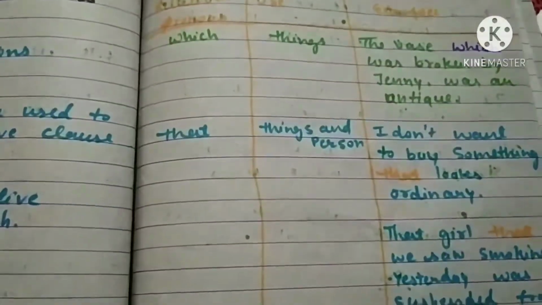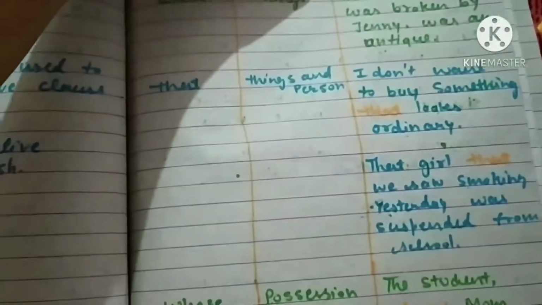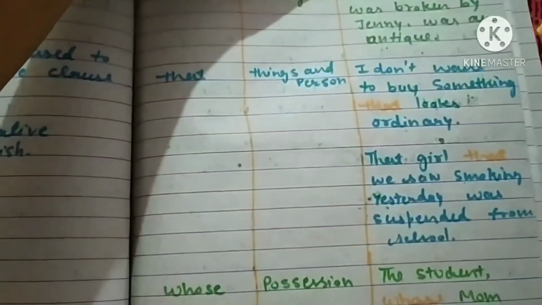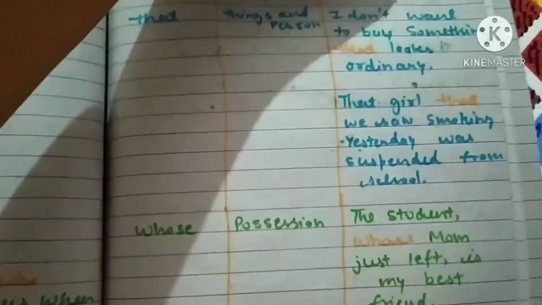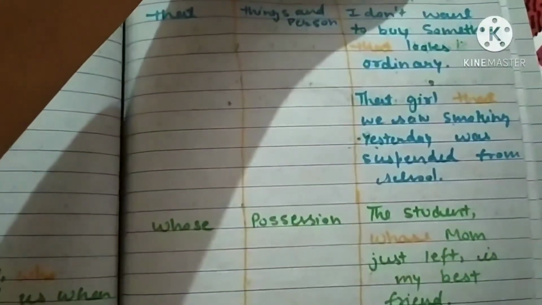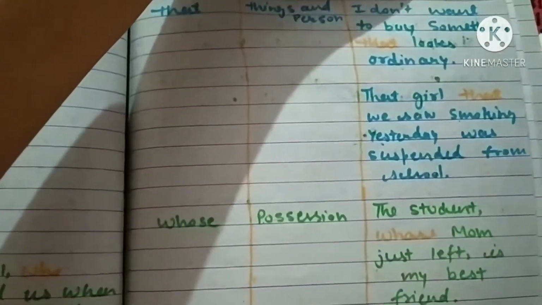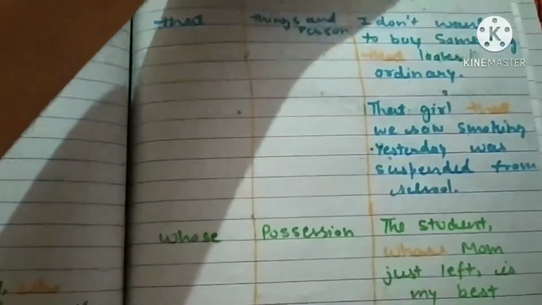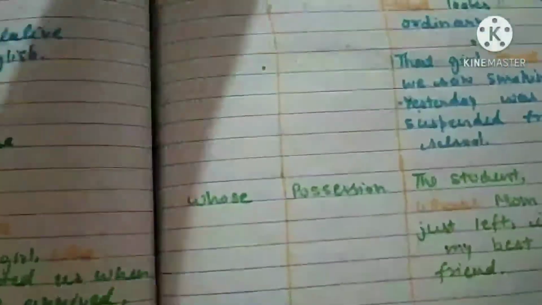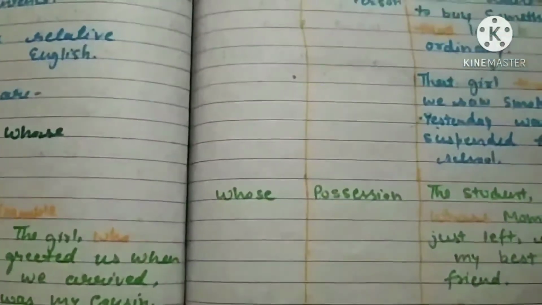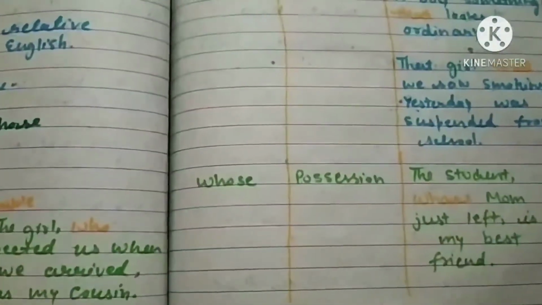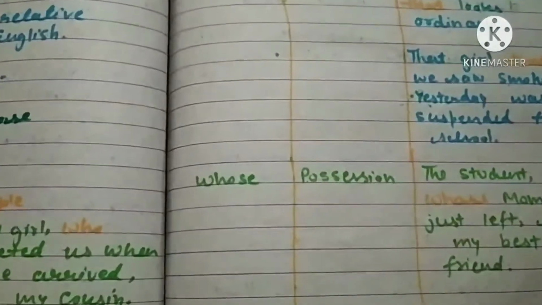That is used for things and persons both. For example, you can see here: I don't want to buy something that looks ordinary. And for a person: the girl that we saw smoking yesterday was suspended from school. And whose shows the possession. Like, the student whose mom just left is my best friend.